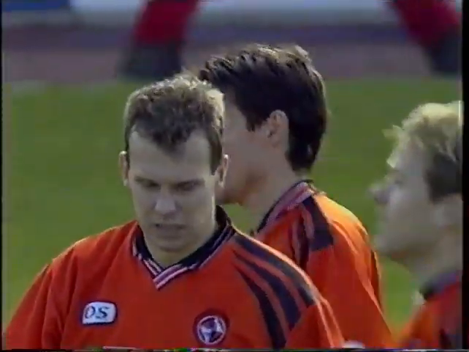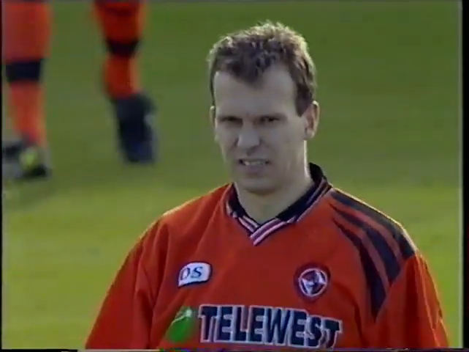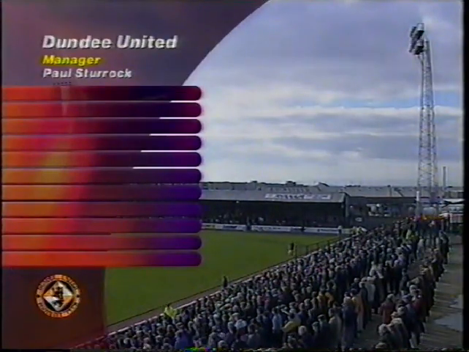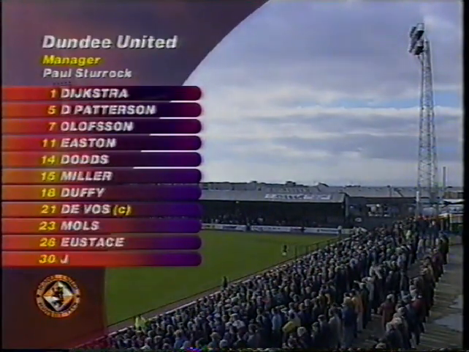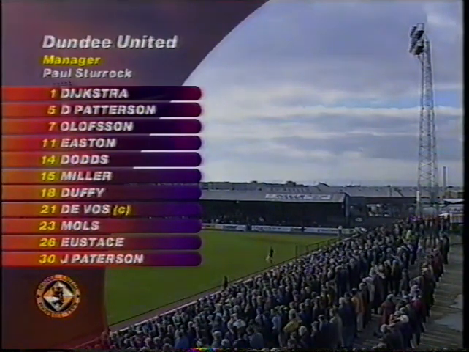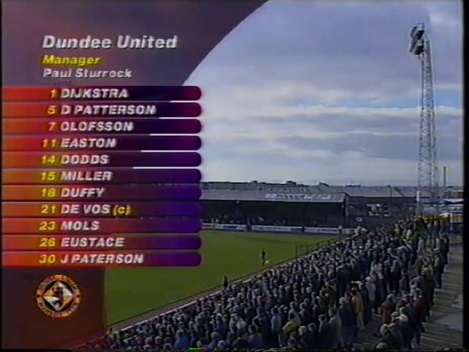Kjell Olofsson is a key man for Dundee United. He's in top scoring form after a slow start to the season. The departing Swede has scored 4 goals in his last 4 games. Dundee United make just one change from the team who beat Clydebank in last Saturday's 4th round replay. Alex Matthew is demoted to the bench. Teenager John Eustace, on loan from Coventry, steps back in.